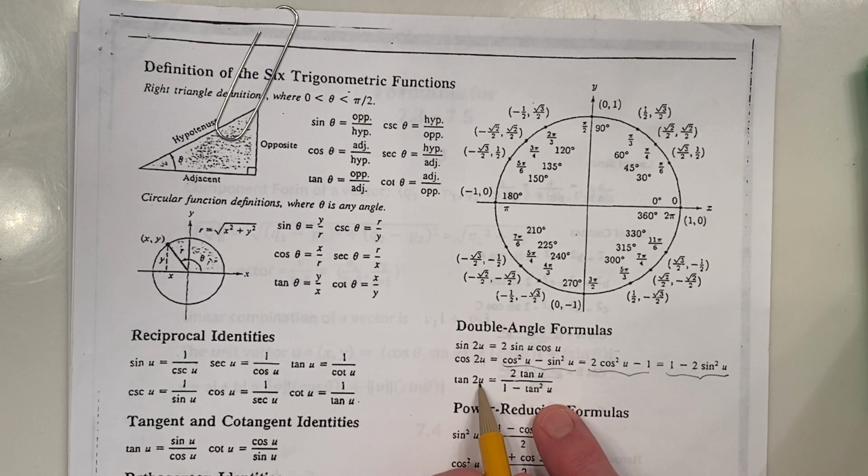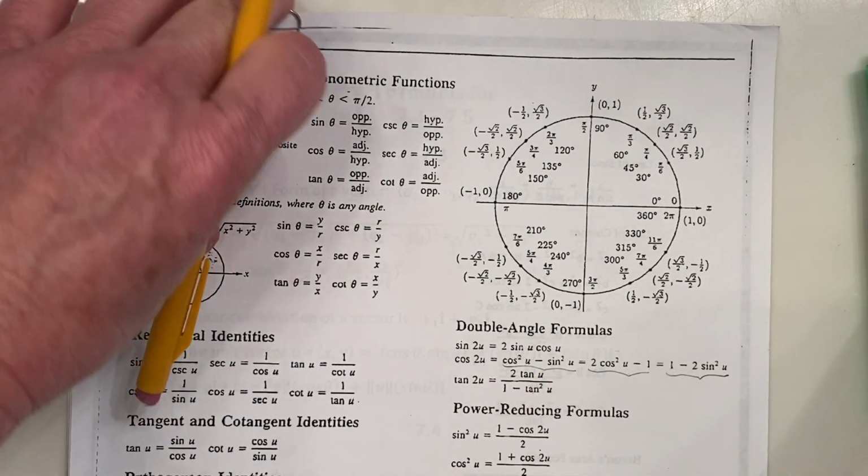Tangent of 2 times u is equal to a fraction again. We saw that in the sum and difference formula for tangent. The numerator is now 2 times tangent of u, divided by 1 minus tangent squared of u. So these are the formulas, keep them handy, that we're going to be using.